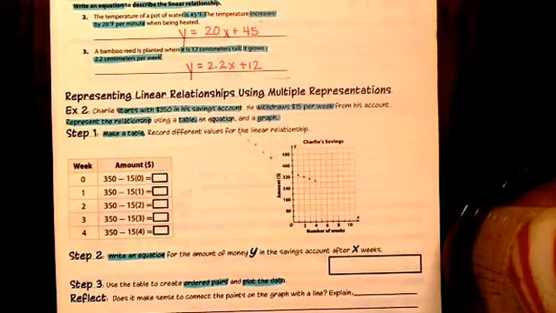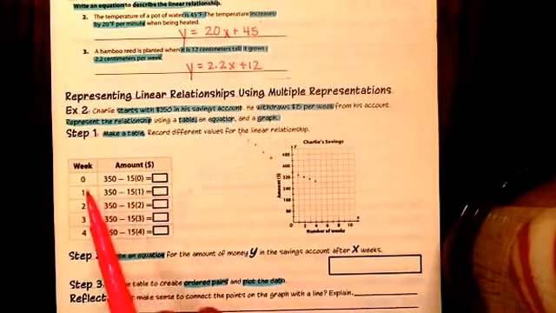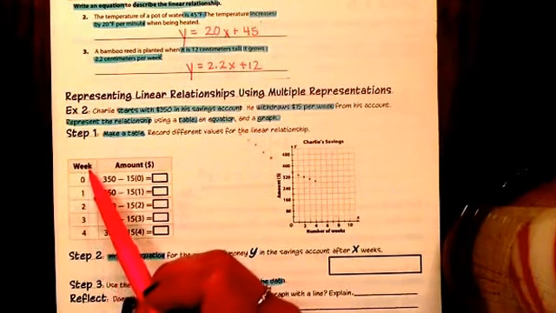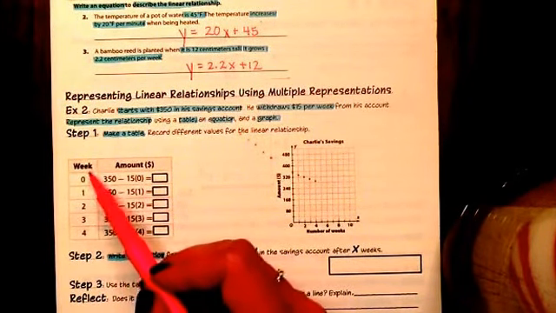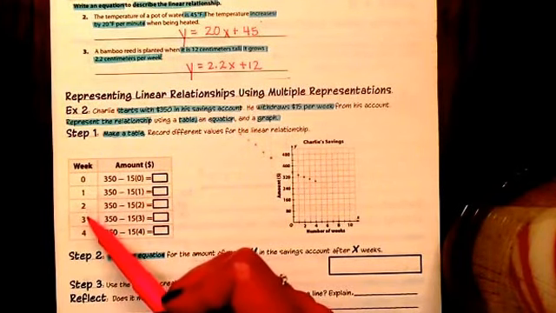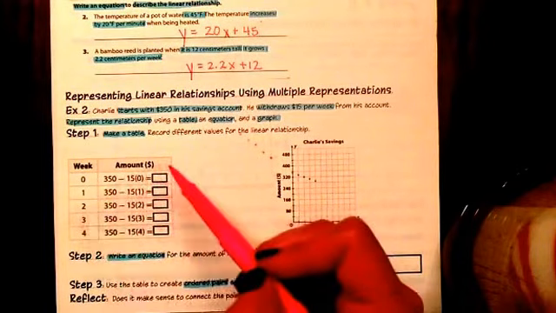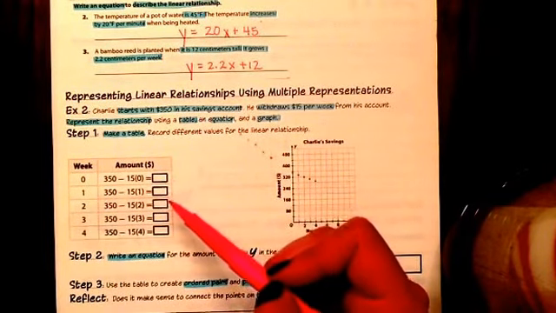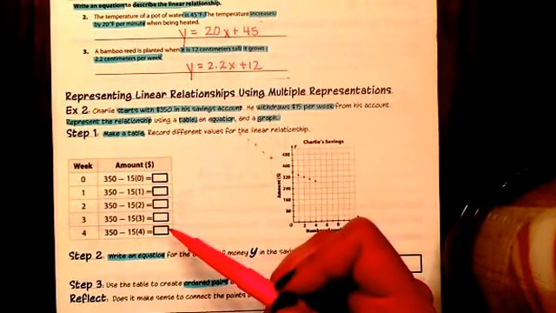Remember that the table we made on the front of our notes represents a linear relationship because the pattern you find is that when one value is increasing by a constant rate, your other value is also increasing by a constant rate.